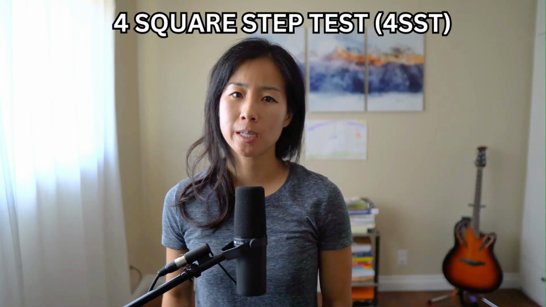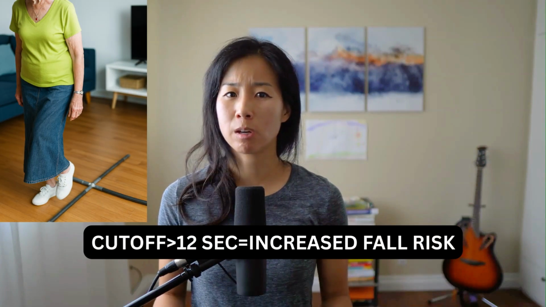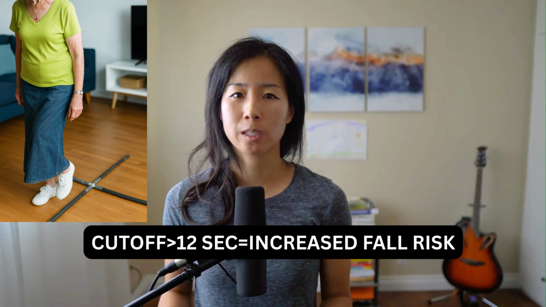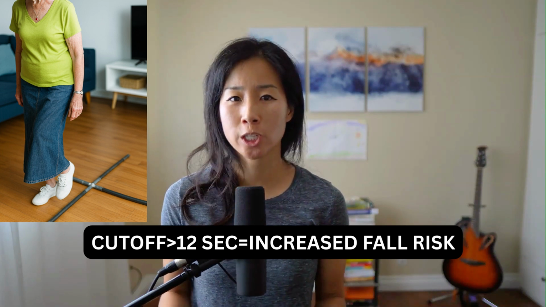The last test we're just going to talk about is the 4-square step test. This involves multi-directional stepping over obstacles. It's also timed, and it's just another assessment that we can look at their balance when they're changing directions.